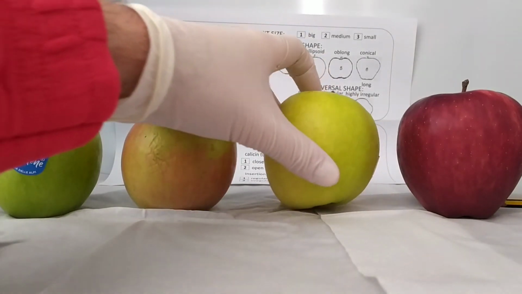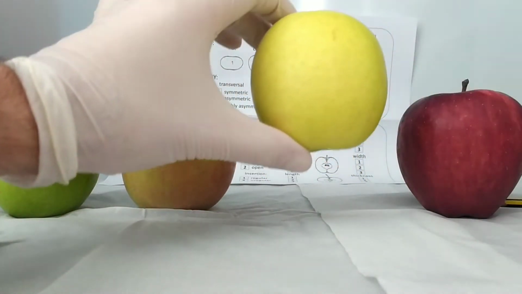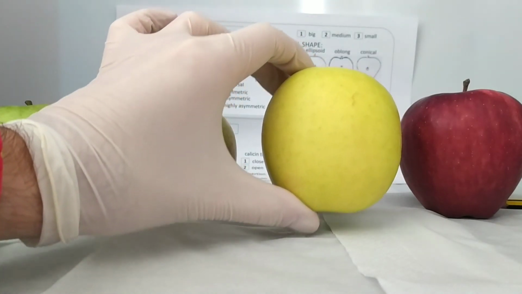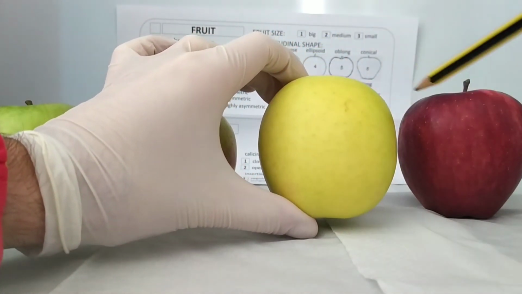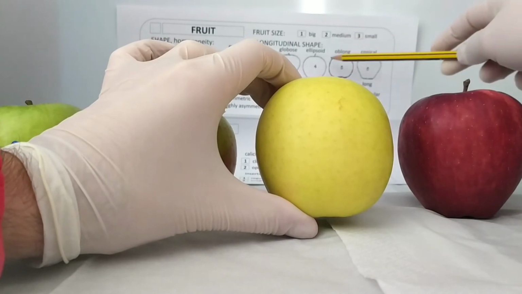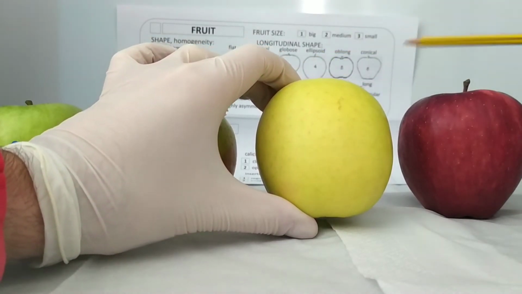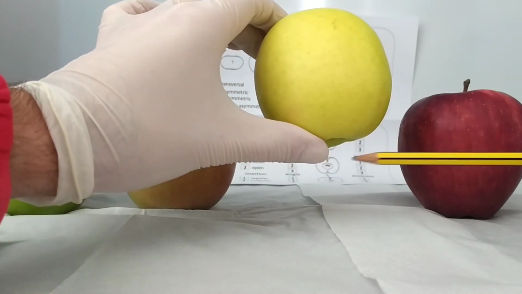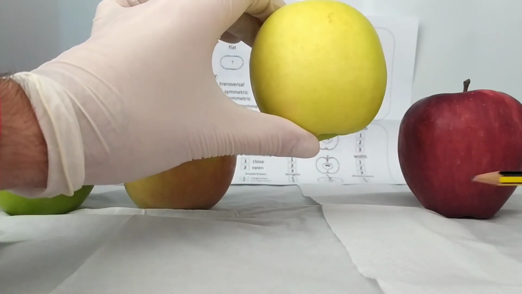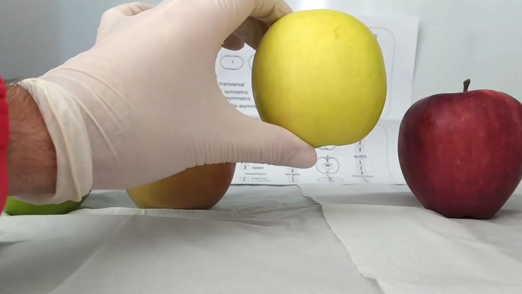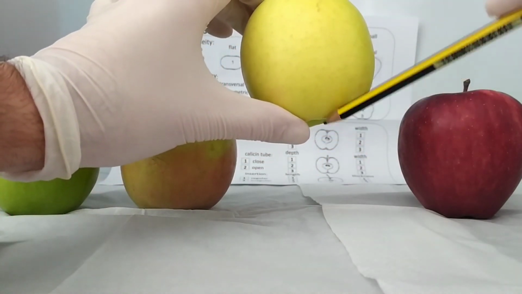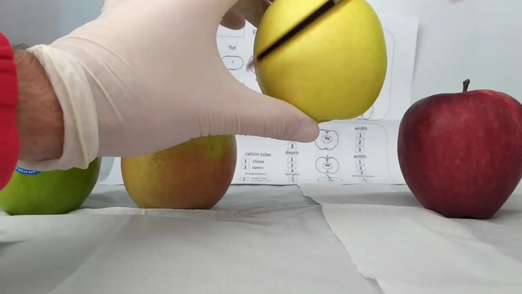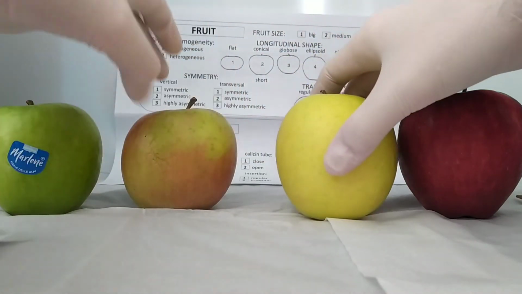Regarding this one, if you see the shape of the fruit, it is similar to the ellipsoid one, right? Not oblong, because to be oblong the shape has to come back inside the apple, but in this case it doesn't enter again, so it remains ellipsoid.